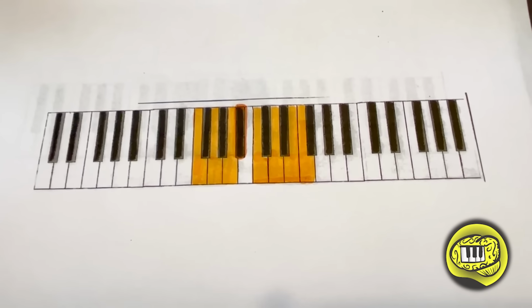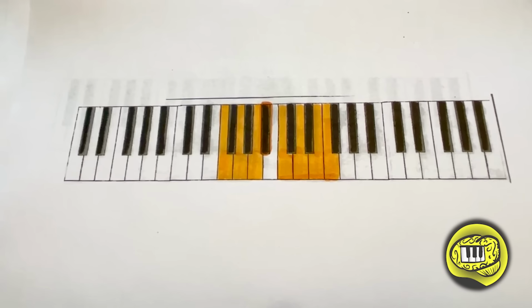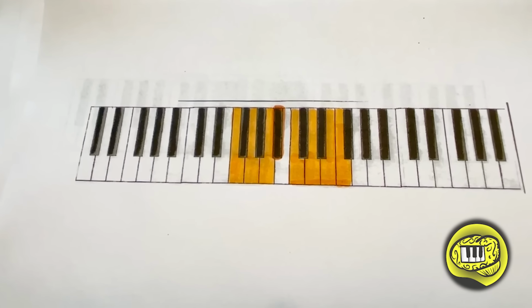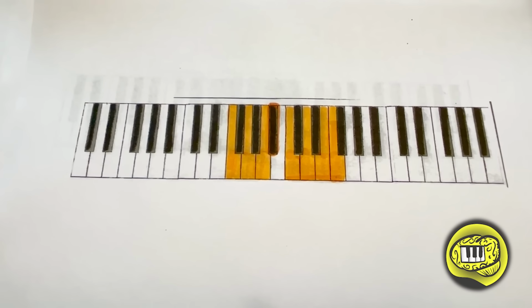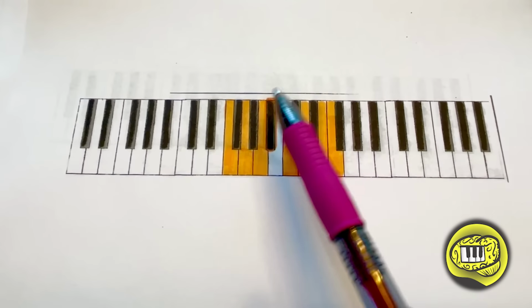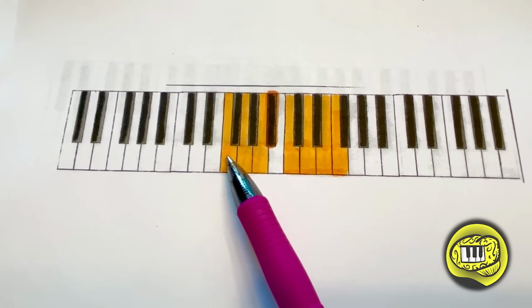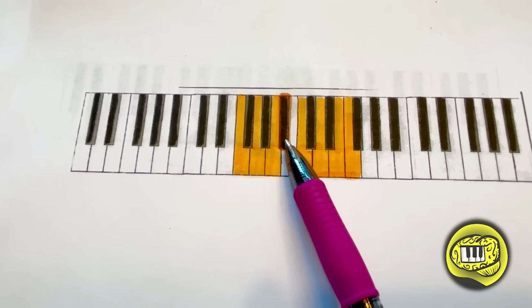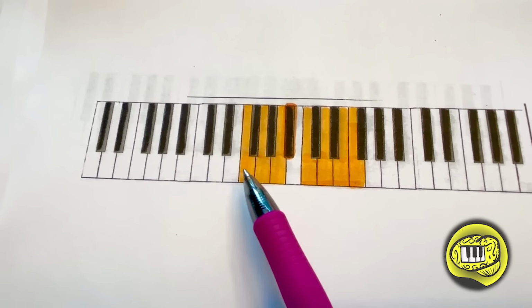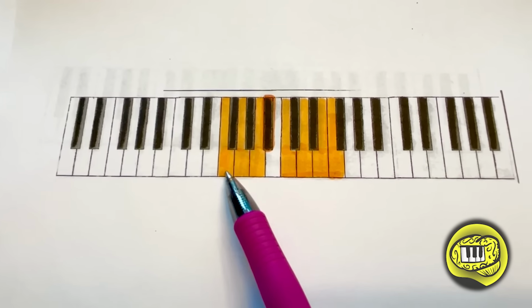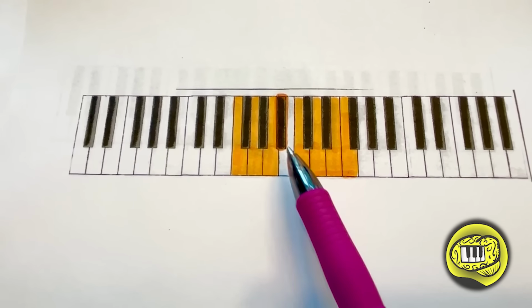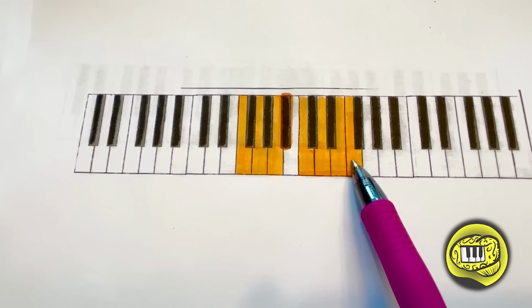Okay, let's come to the flat keys now. From C, our starting point, we're going to go down a fifth. If you go down a fifth from C, you arrive at F. And F is our key with 1 flat. The key of F major uses B flat. F, G, A, B flat, C, D, E, F.